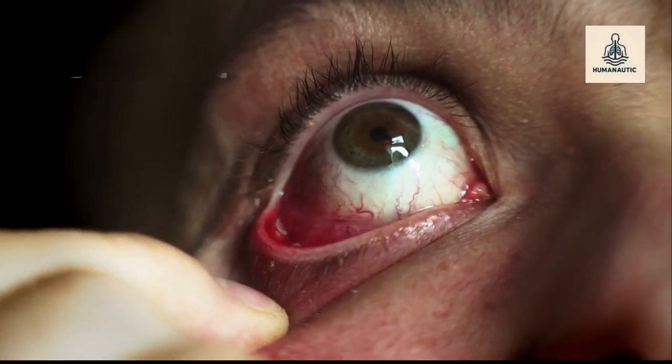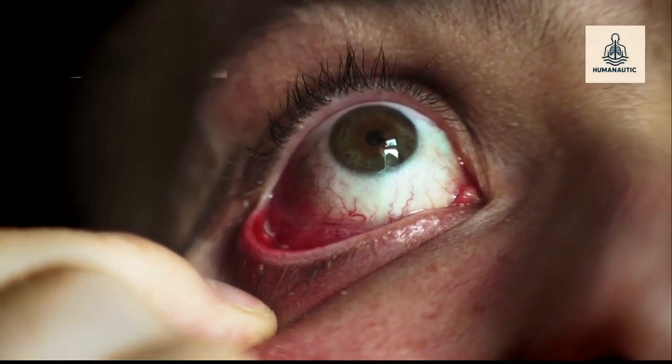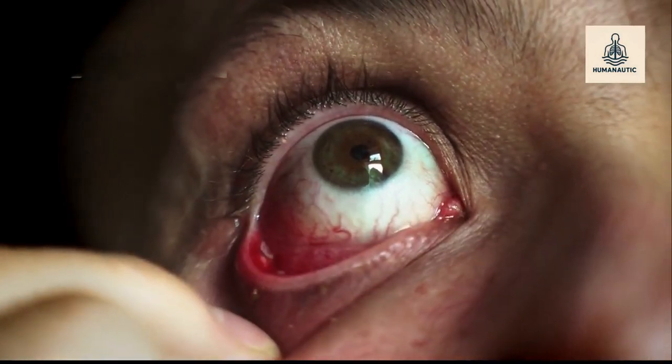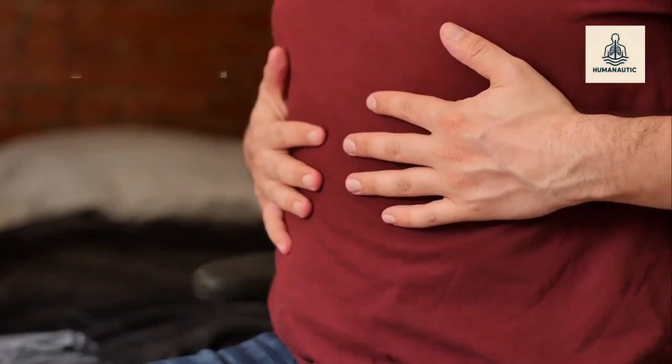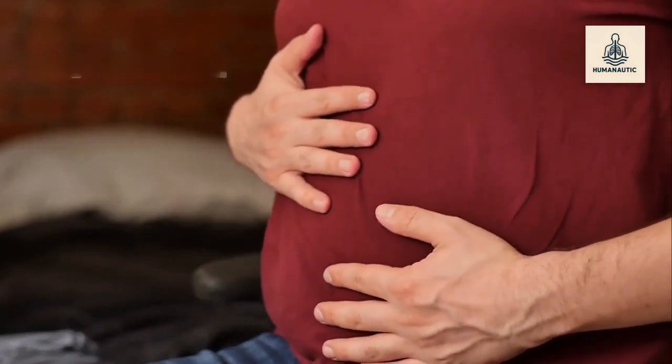An abscess is a localized collection of pus caused by infection, commonly due to Staphylococcus aureus. It presents with pain, swelling, redness, warmth, and fluctuation.